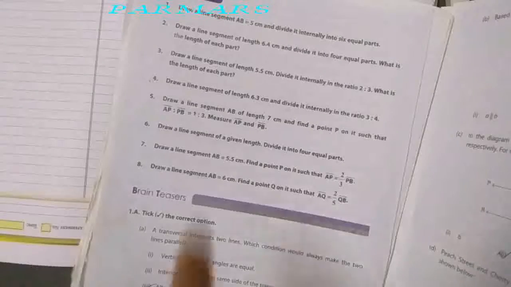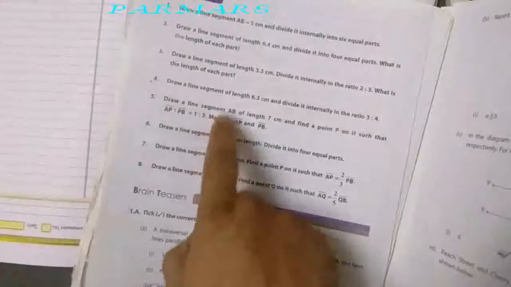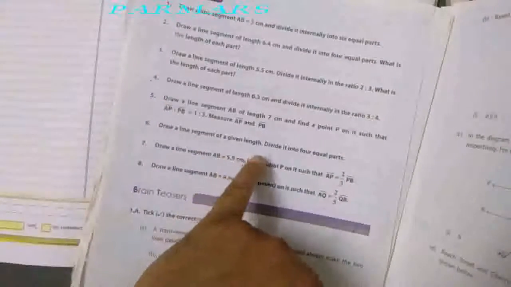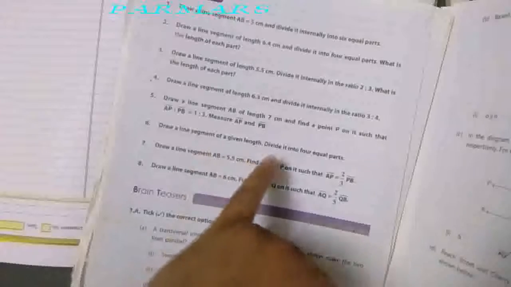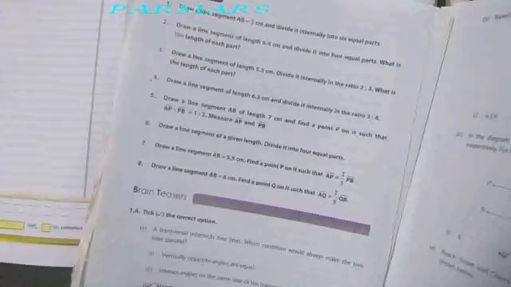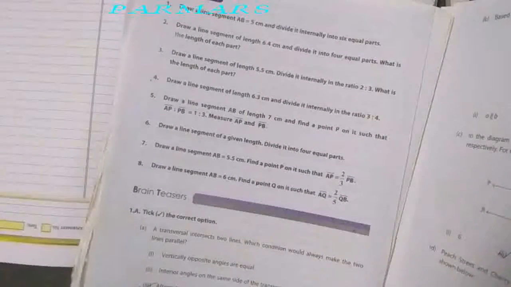Okay, so again, the same question: you have to divide as I did in question number 3. Now draw a line segment of any given length, this is a general construction, and divide it into 4 equal parts. You can do it as in question number 1. Draw a line segment AB.